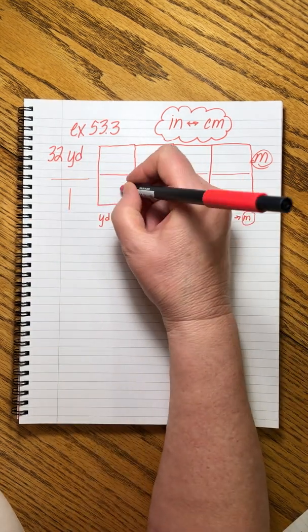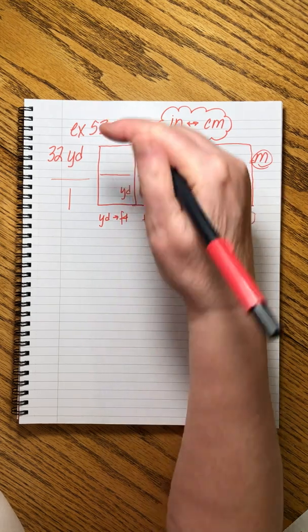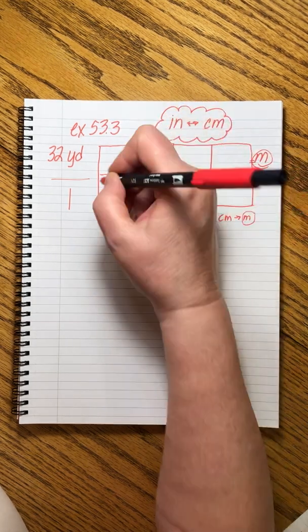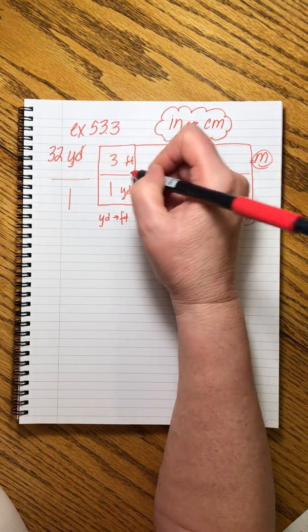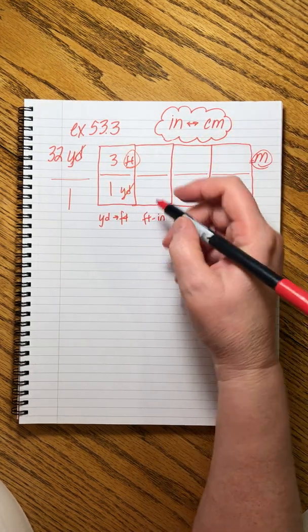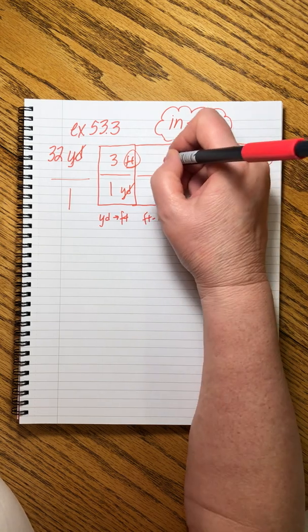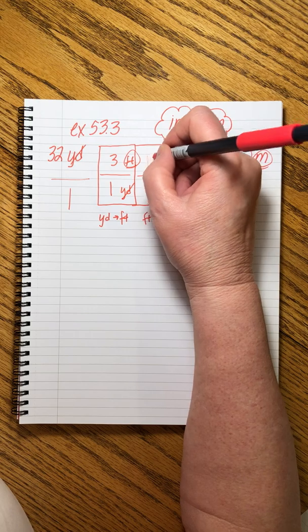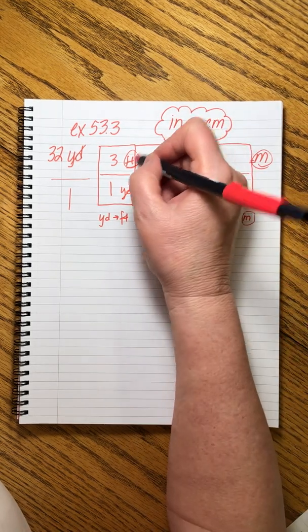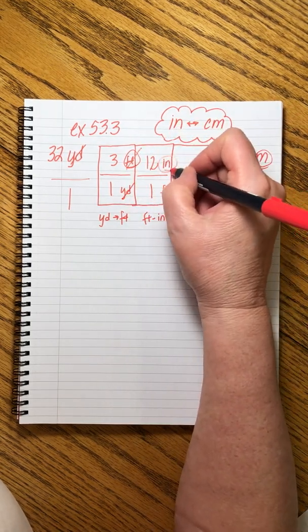All right. We want yards on the bottom. We want feet on the top. A yard is bigger. There are 3 feet in a yard. Those cancel. We're now in feet. We want feet on the bottom. We want inches up here. We want to be able to cancel. A foot is bigger. 12 inches in a foot. Cancel, cancel. We're now in inches.